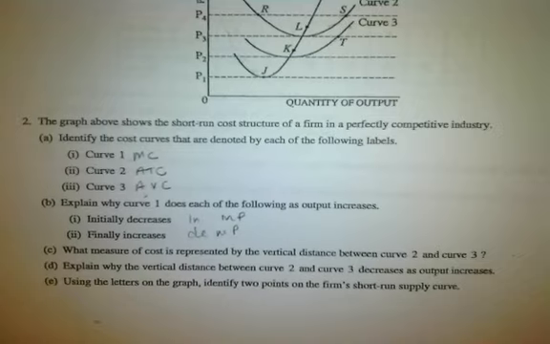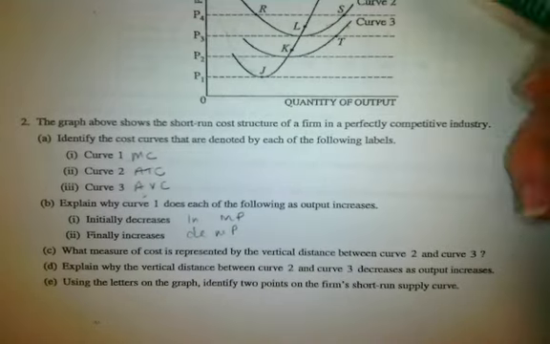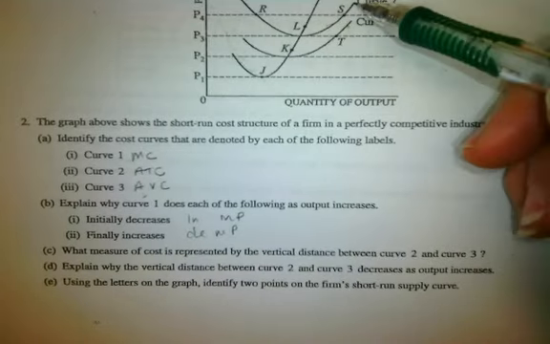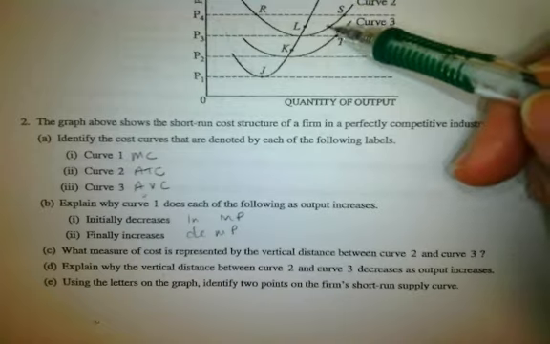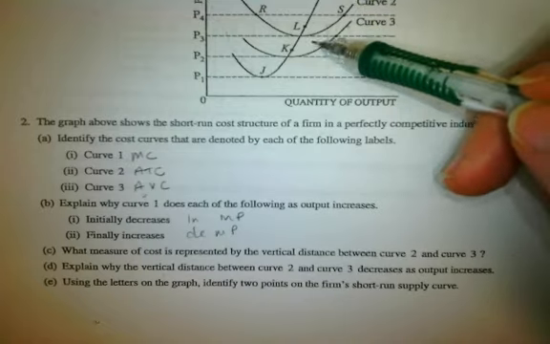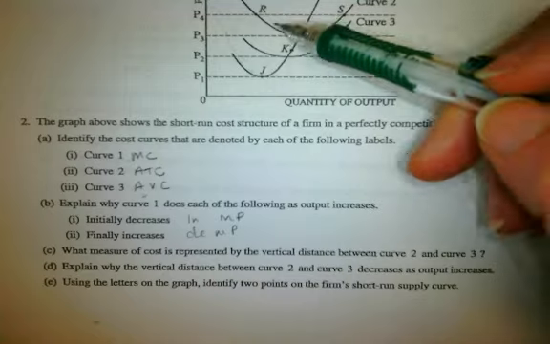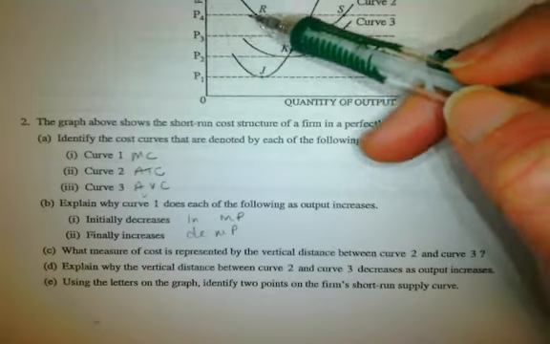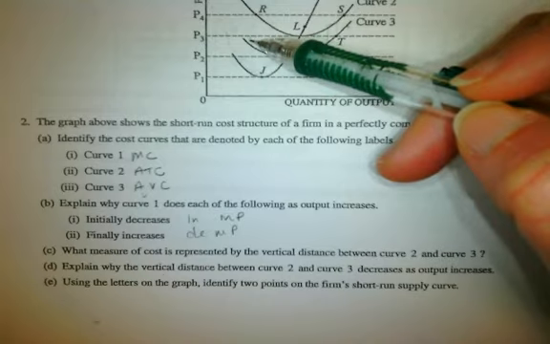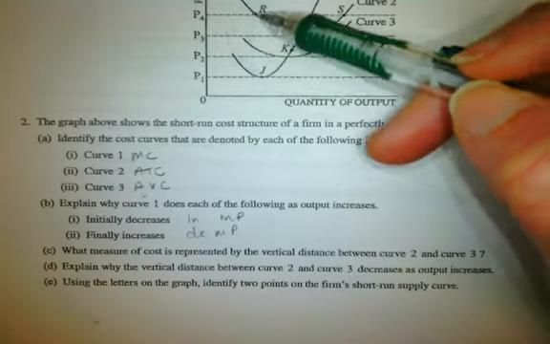What measure of cost is represented by the vertical distance between curves 2 and 3? And once again, this is your total cost. This is your variable cost. So the distance between here are your fixed costs. And remember, it's going to be very wide over here because when we first have that fixed cost, we're not making very many units of it. Our quantity is very low.